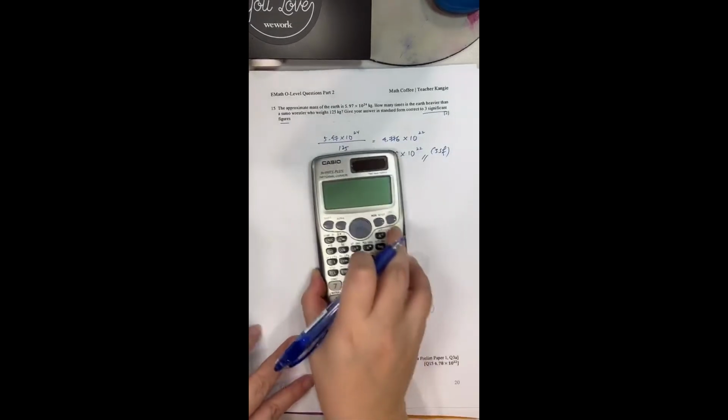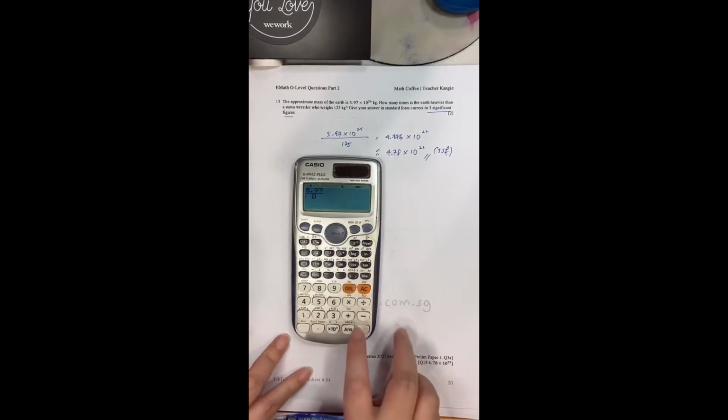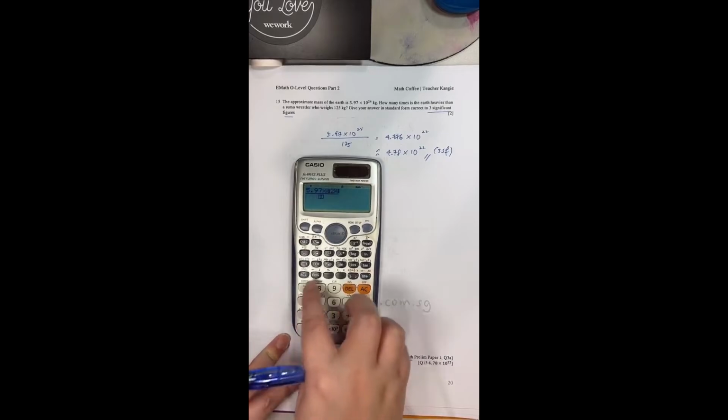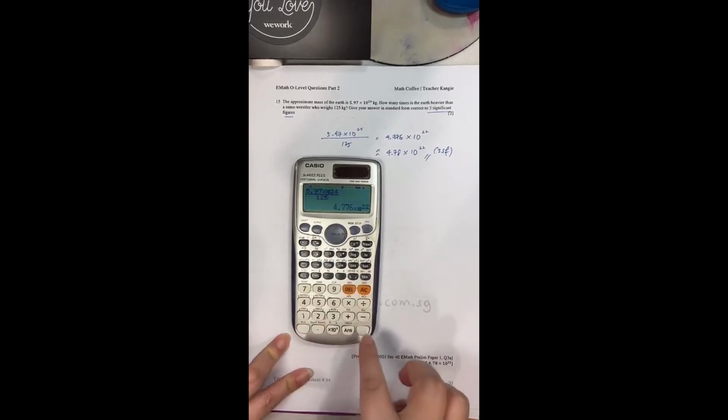Okay, the next one, number pattern. This one, nothing. They will give you, for example, they talk about nano, they will tell you that nano is minus 9. Then if they use micro, they will tell you it's minus 6. How I get 4.776? Press calculator lah. Okay, see here. Fraction 5.97 times 10 to the 24 over 125.